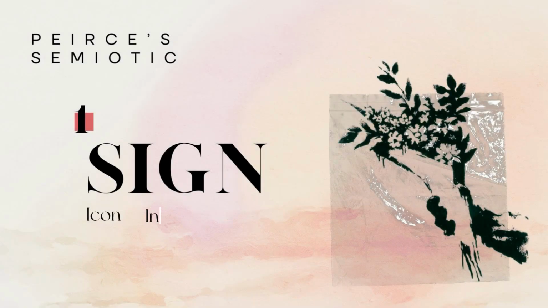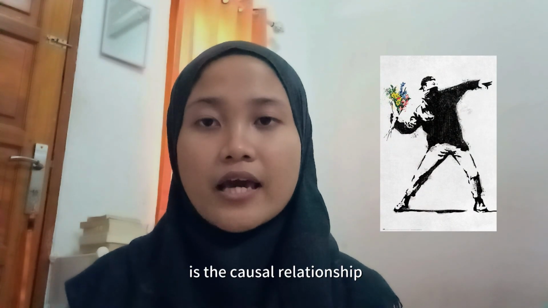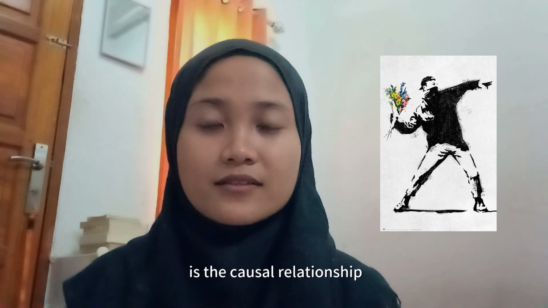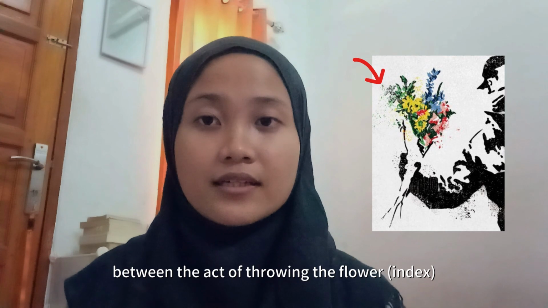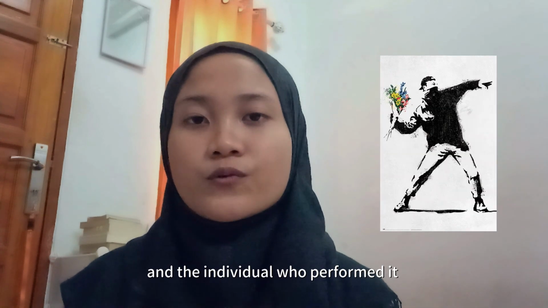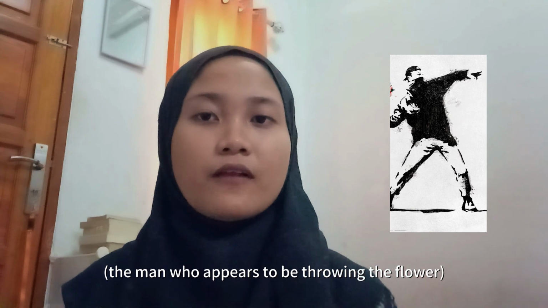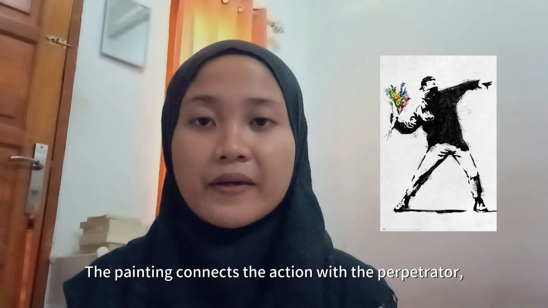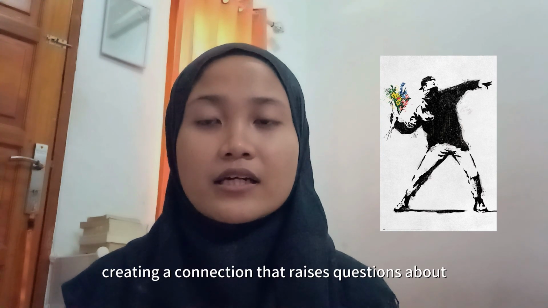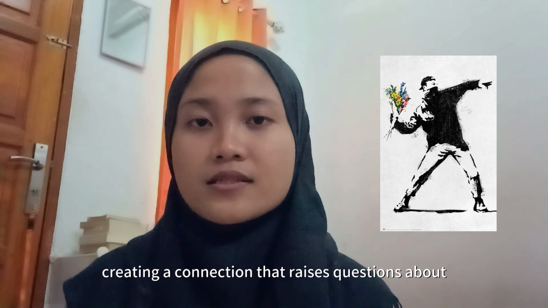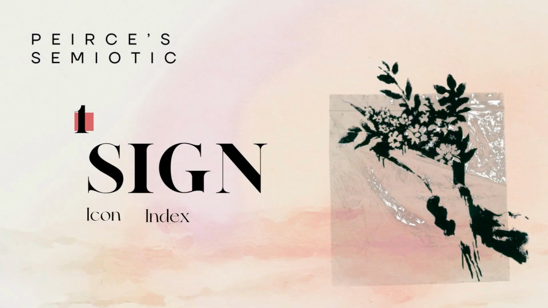And then is index. The index in this painting is the causal relationship between the act of throwing the flower, that is index, and the individual who performed it, the man who appears to be throwing the flower. The painting connects the action with the perpetrator, creating a connection that raises questions about the reason behind the action. And then is symbol.